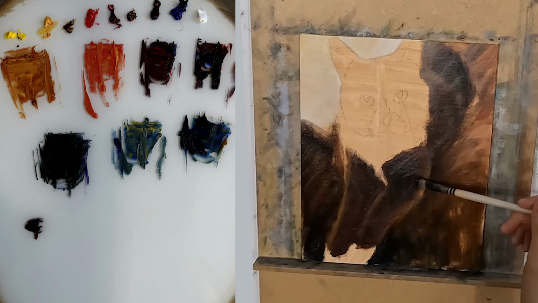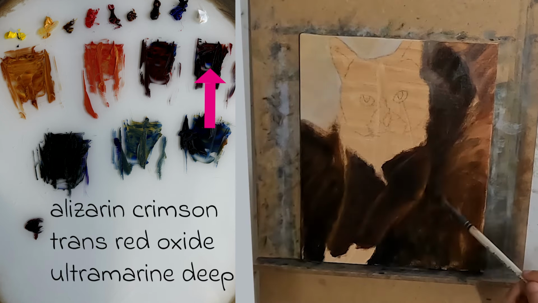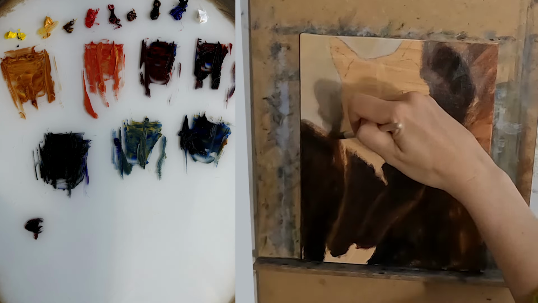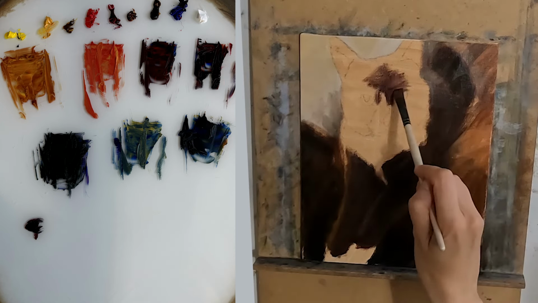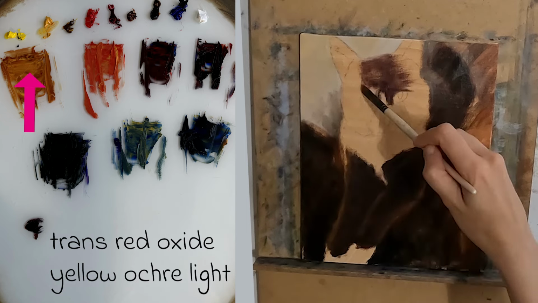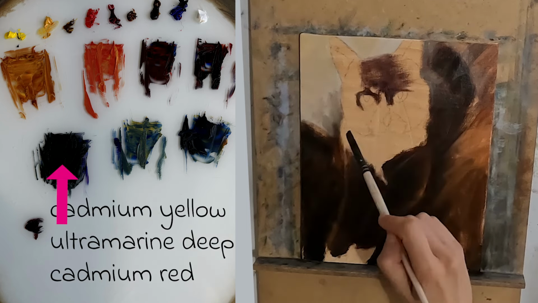I mixed up a few other colours. These are a black red, a black green. When I mix these two together in equal quantities, it gives me my black. A purple, two oranges, a mid-green and another black green.